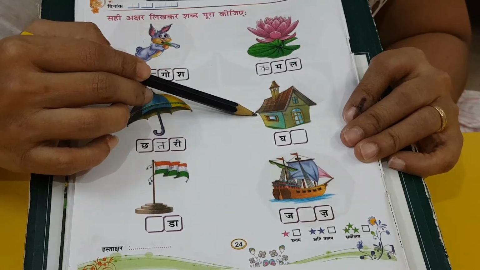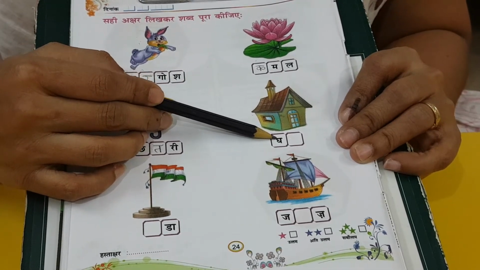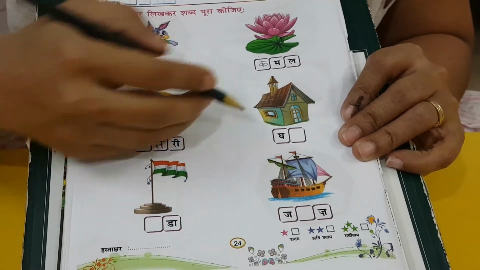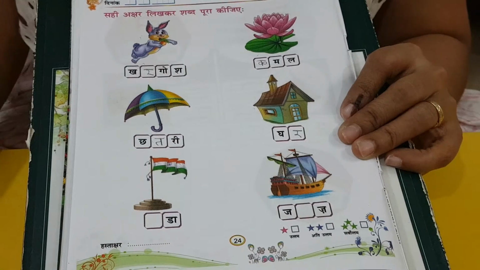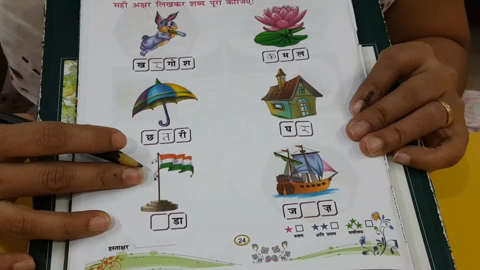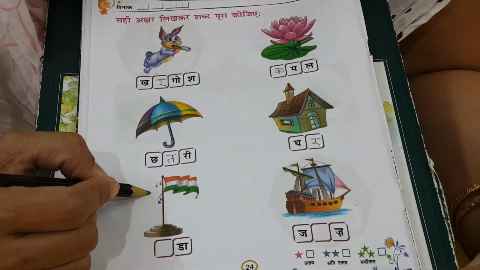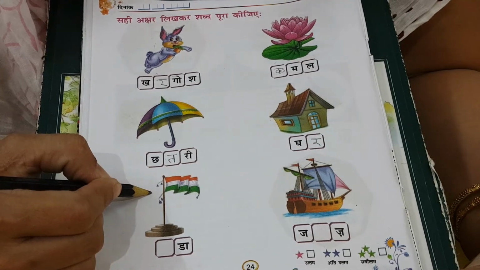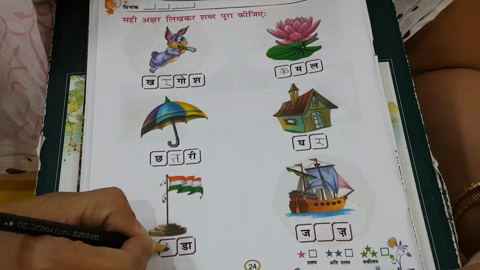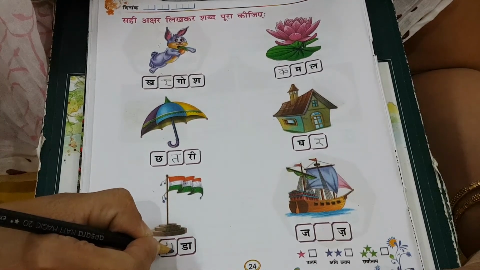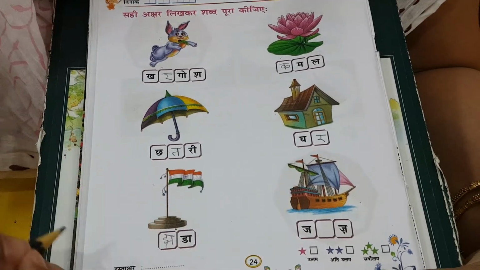Ghar. You have here gha. What comes after gha? Ghar. R. So you have to write here r. Next one. What is this? This is a picture of a jhanda. Jhanda. Yeah. So how do I write jha? Yeah. Jha. Da. Jhanda. Okay.